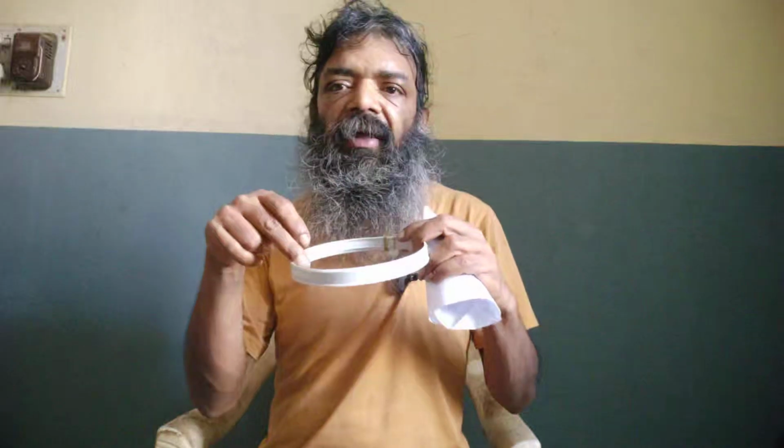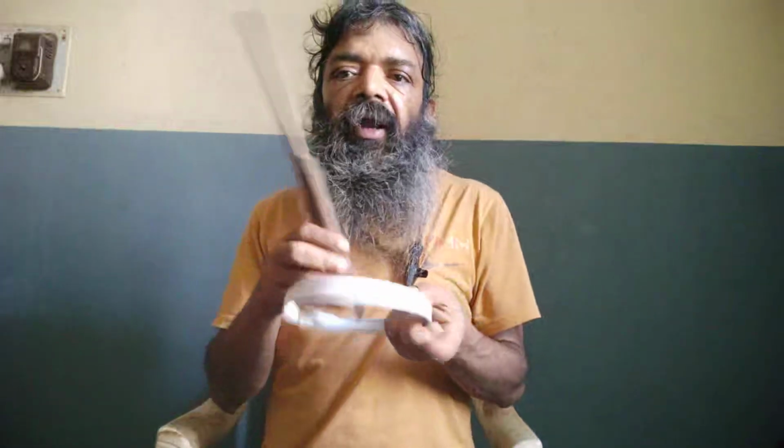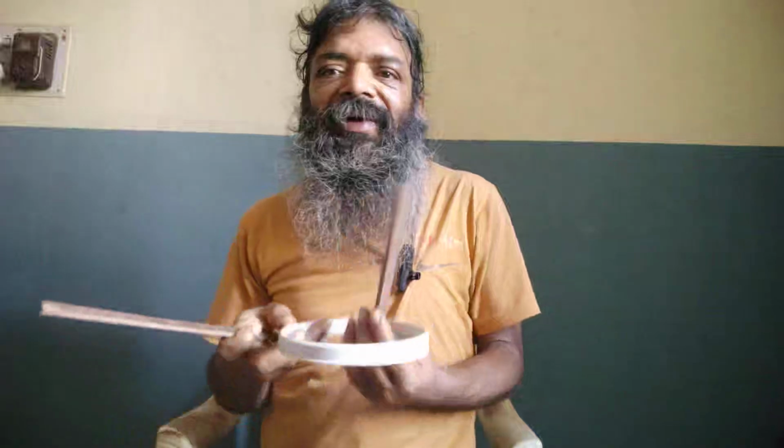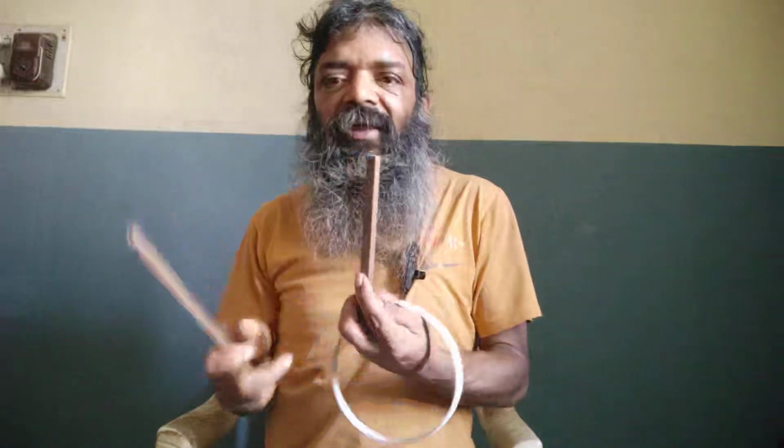If that is the case, then it has a base as a circle which has radius a and height is h. So this is the base of the cone, and consider this is the height of the cone. If this is the height of the cone, then this is the slant.